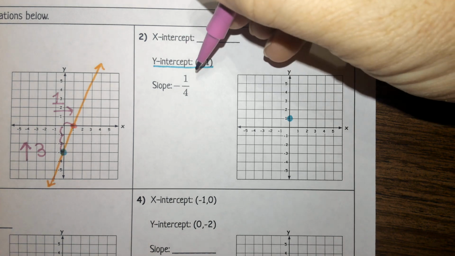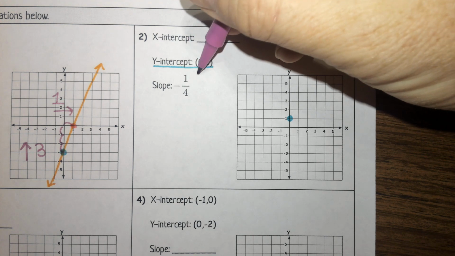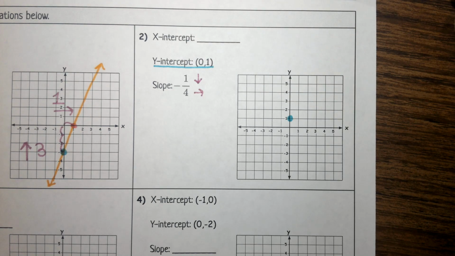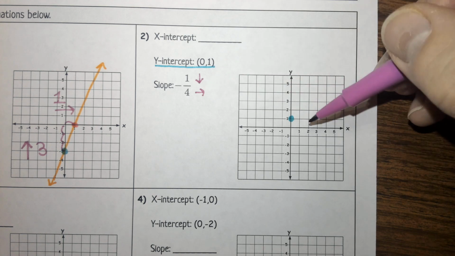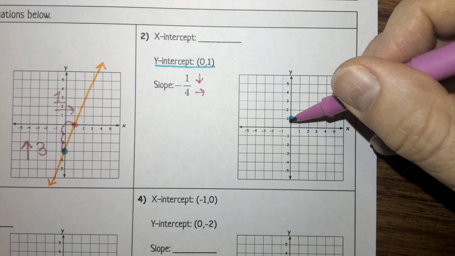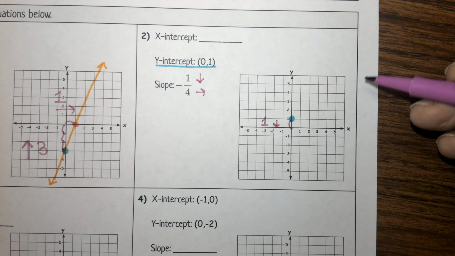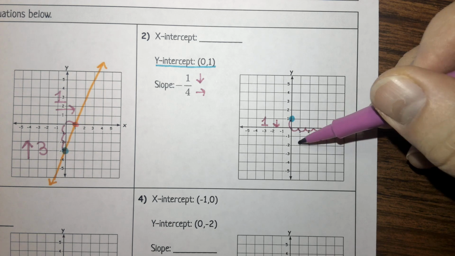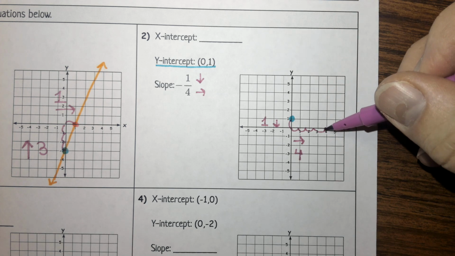Okay, so remember, the top is always rise, but because we're negative, negative goes down, and then the run is to the right. So I'm going to go down 1, right 4, starting from my y-intercept. So from here, I go down 1, and then right 4. So I'm going to go 1, 2, 3, 4. And then I'm going to put a point right here.